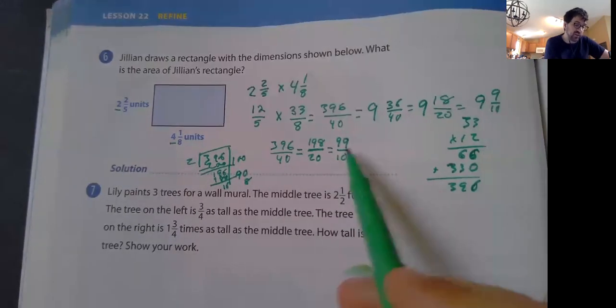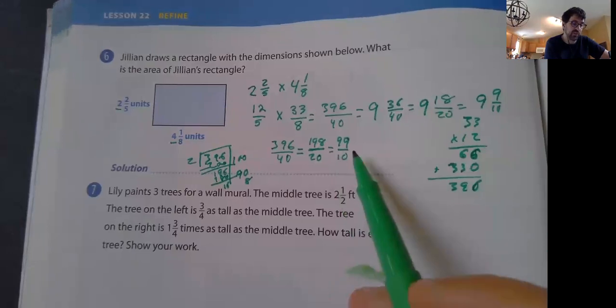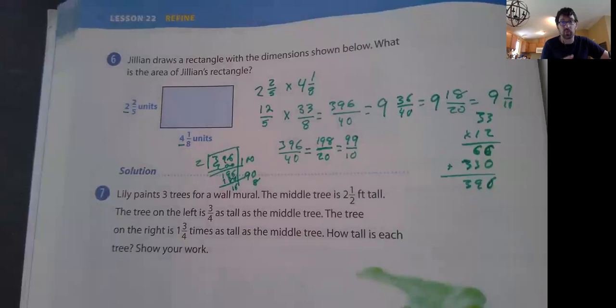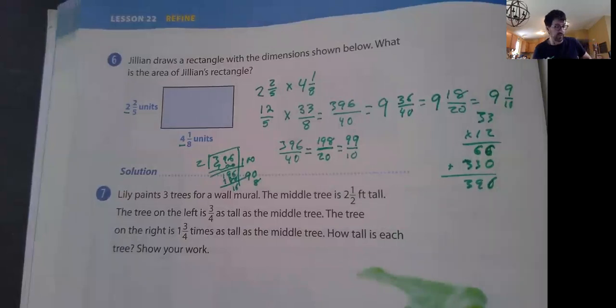From here we couldn't simplify anymore. Obviously we could write that as a decimal, but when everything is in fractions, keep it as fractions. Don't switch your answer into decimals, please, unless it asks you to do that.